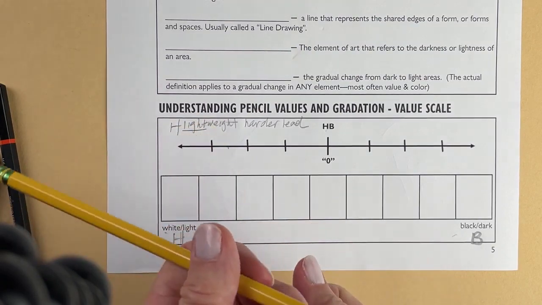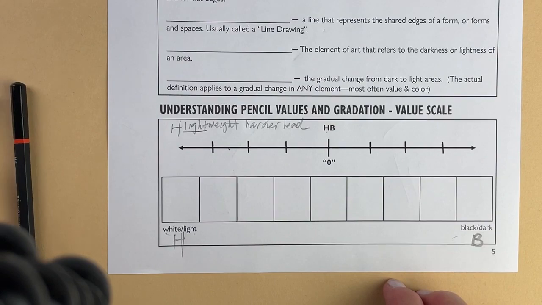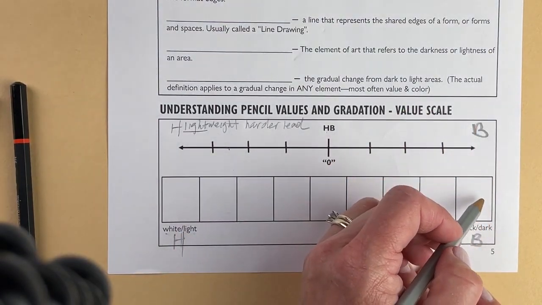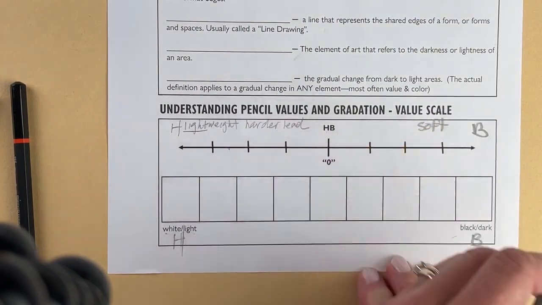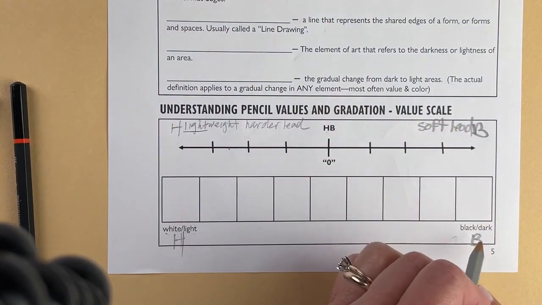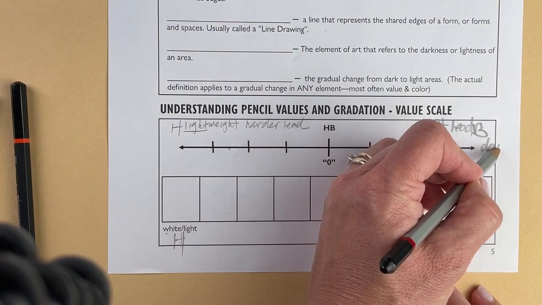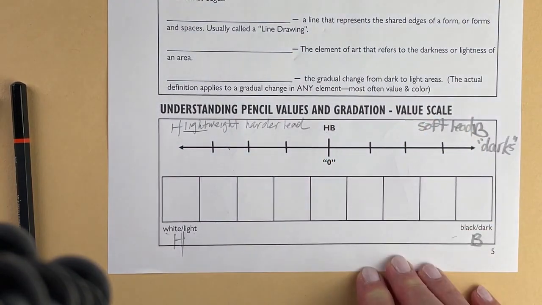I'm not going to lose the point on the pencil. On my B side, it's a darker value. It's a soft pencil, soft lead, and that black or darker value. So I'm going to seek out darks with that B pencil.